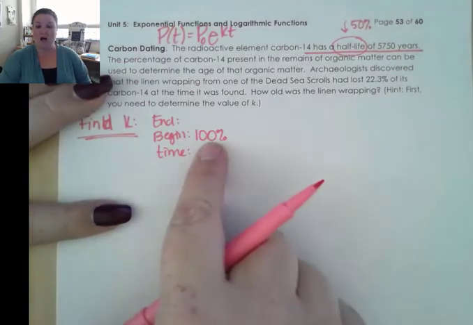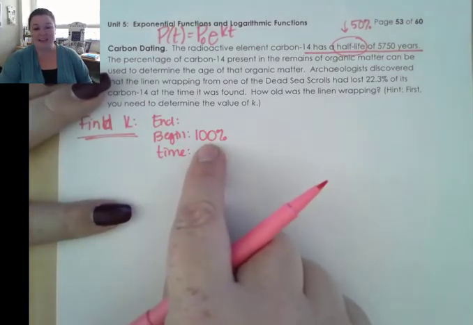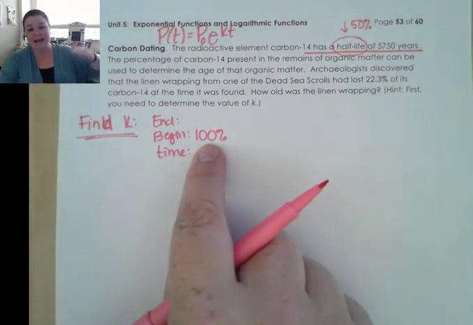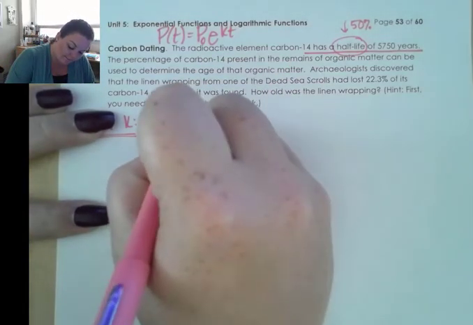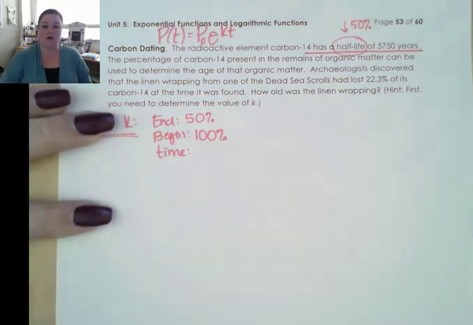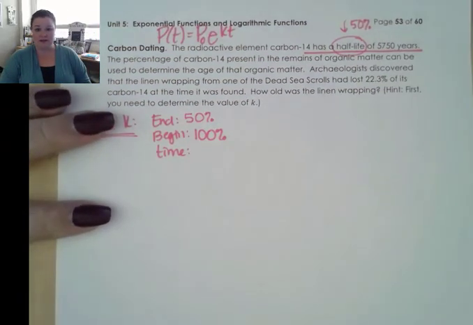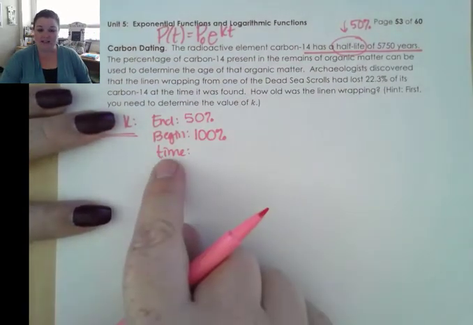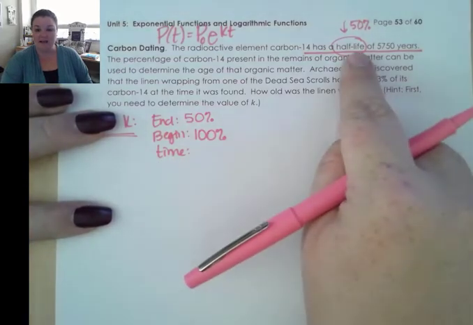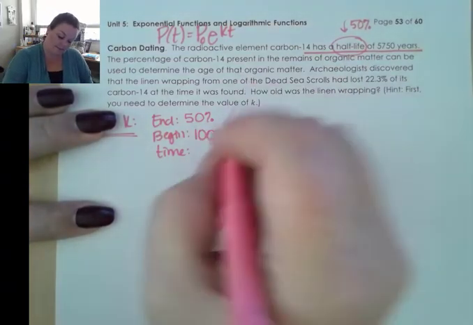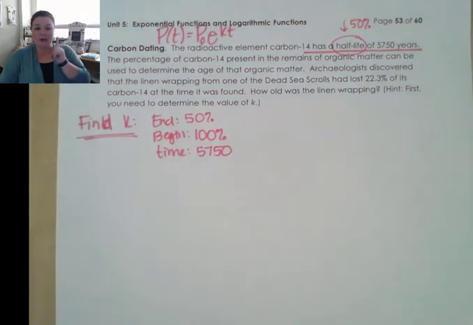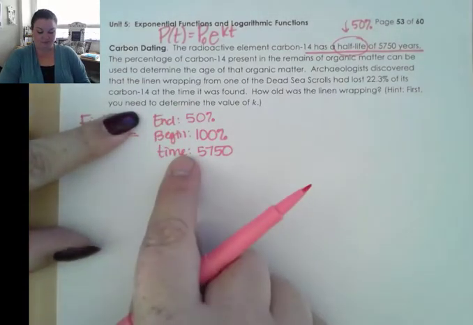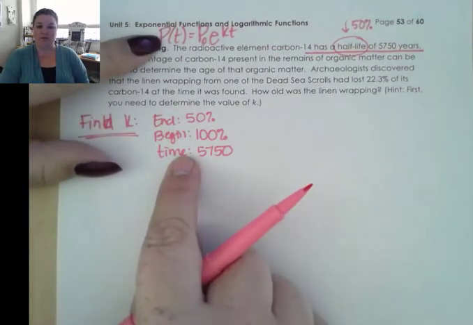So if we start with 100% and we're at the half-life, that means we're down by half. We're at the 50% mark. So that means we're ending with 50% of the carbon we started with. And how long that takes us is how long the half-life is, which is 5,750 years. So just this one sentence at the beginning is enough information for me to be able to go ahead and solve for k.